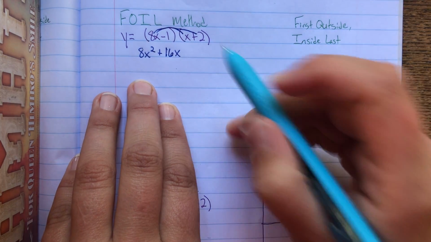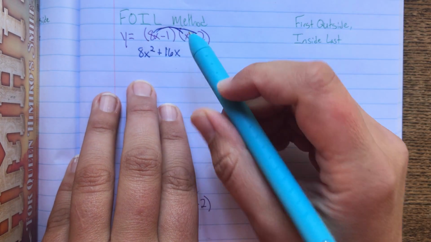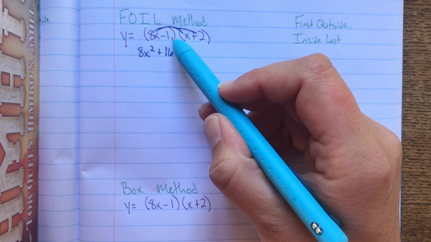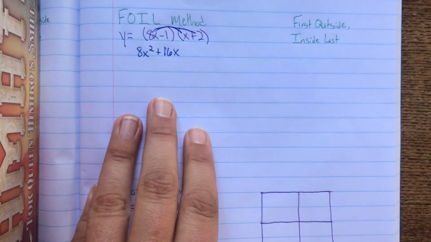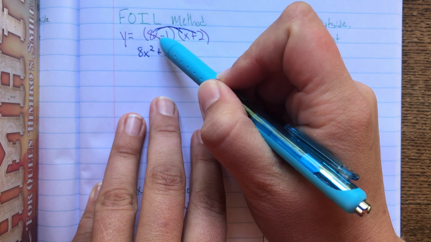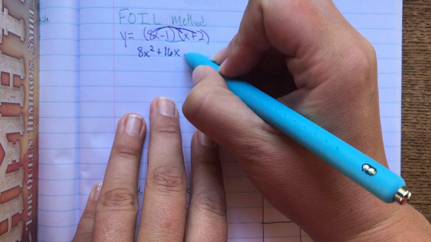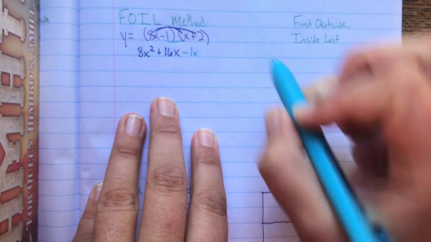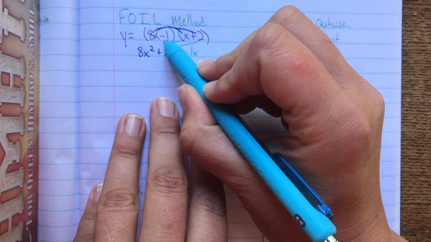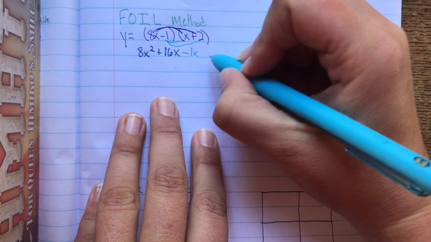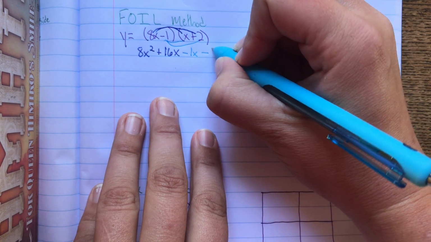Now I'm going to switch colors, and I'm going to do inside, last. So this -1 is my inside number. Now this is one thing to keep straight in your minds. This 1 is a -1. Don't think of it as subtracting it from this 8x, even though you are. In your brain, what we're doing is adding -1. So I take this -1 and I multiply it by x, and that gives me -1x. Next I distribute it to the 2. So I take the -1 and do -1 times a positive 2. A negative times a positive gives me a negative number, and 1 times 2 is 2.